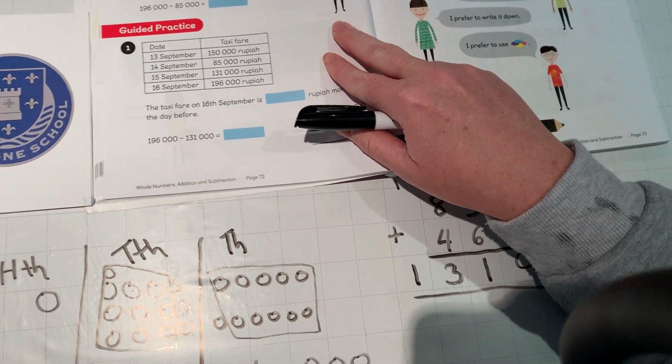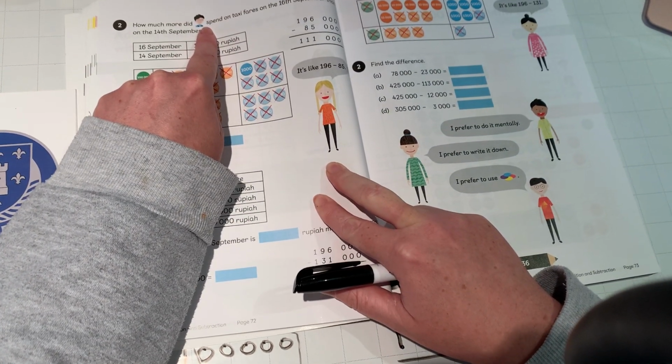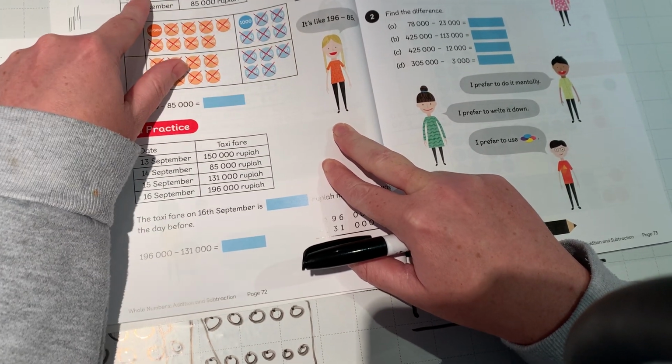Okay, so here it says, how much more did Mr. Hannes spend on taxi fares on the 16th of September than on the 14th of September?